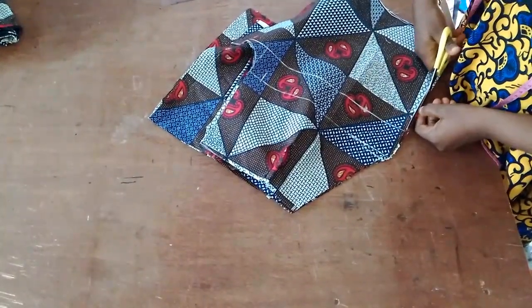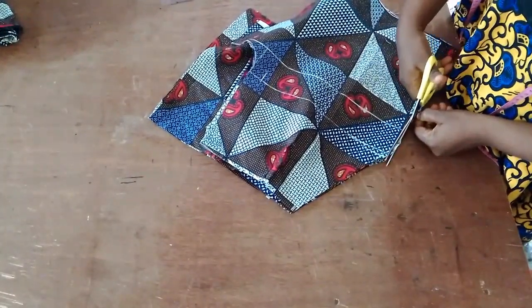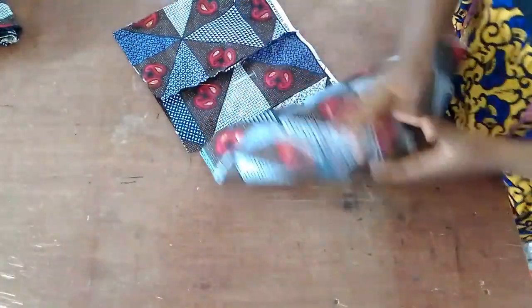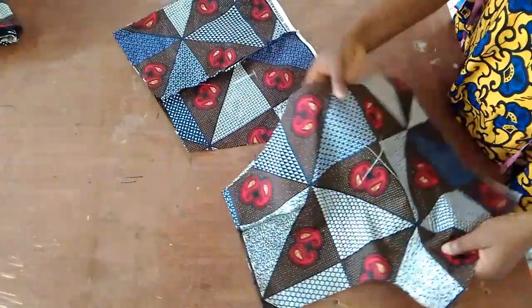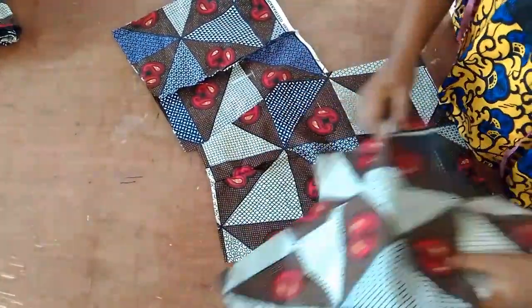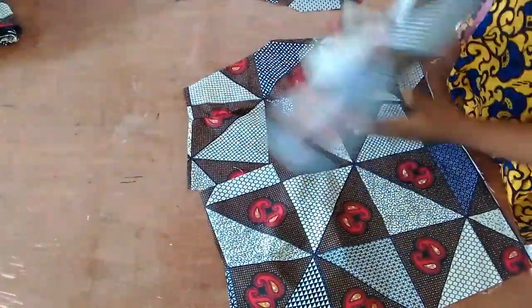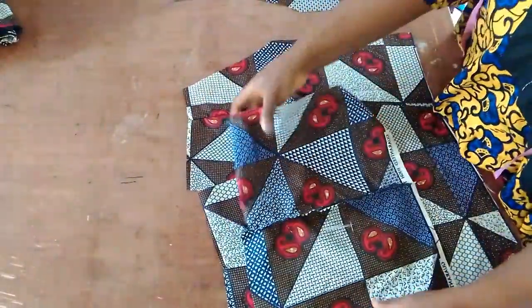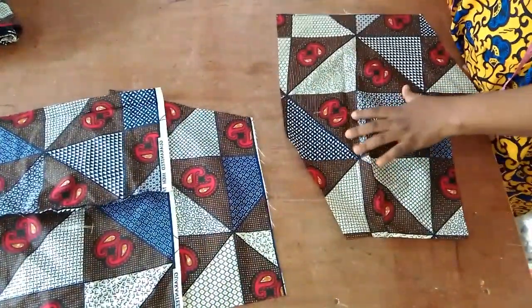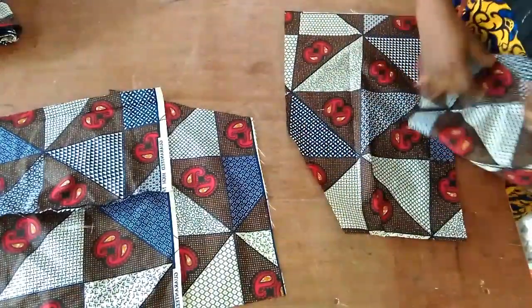So if you want me to make a tutorial on how to sew a pocket for shorts or skirt, please kindly indicate, and I will try my best to make a video or a tutorial on that. So I just wanted to show you how this was. So that is basically everything for the shorts. So I'll be going ahead to join them, and I'll be back to show you how it looks.